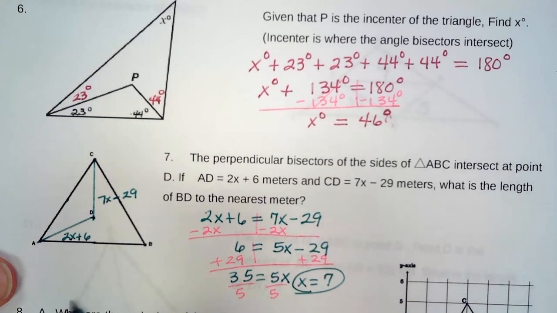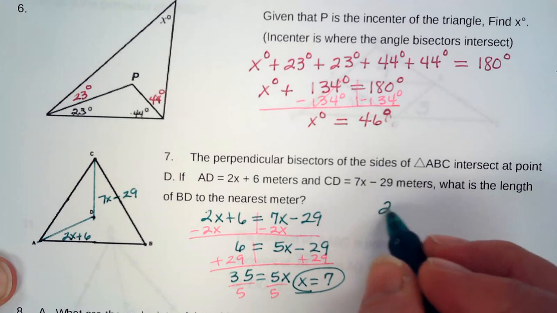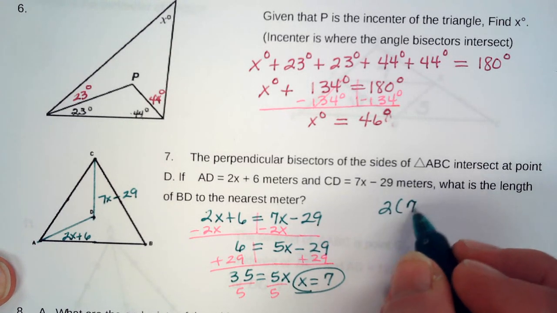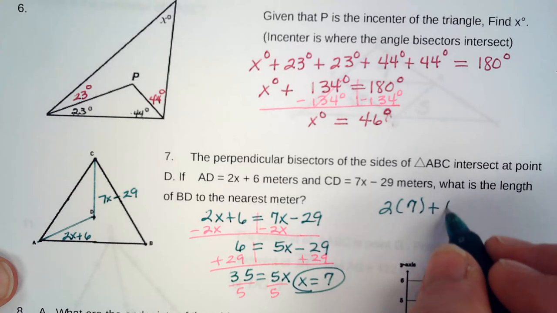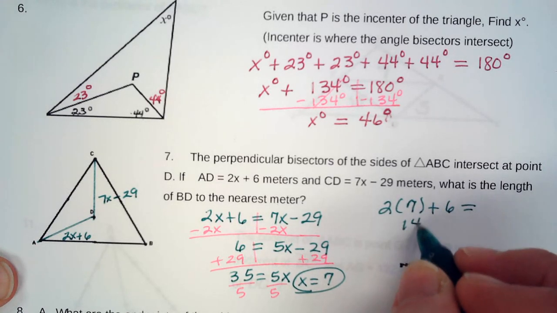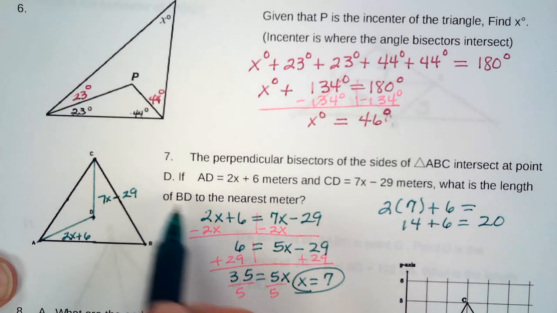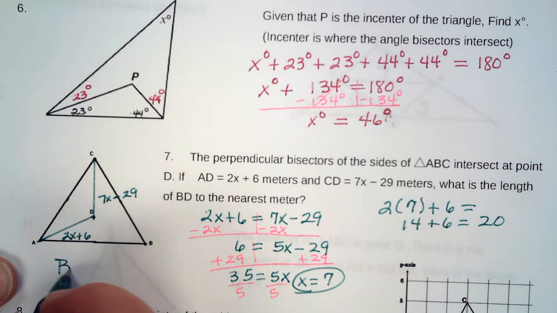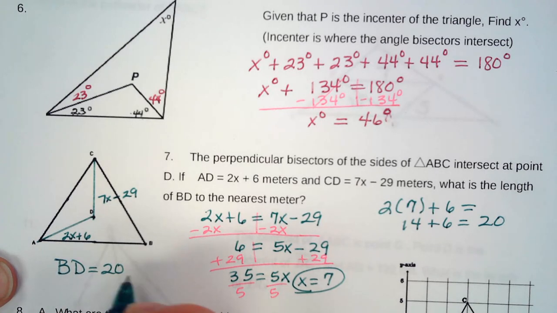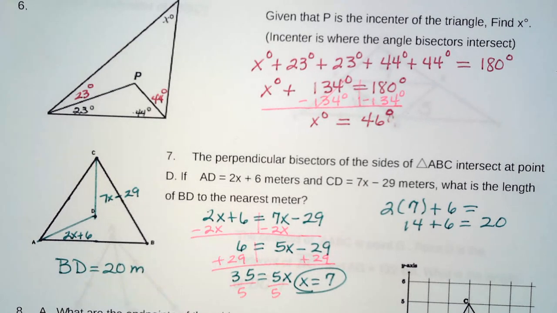Now, which one do I want to use? I'd probably use the bottom one. 2 times 7 plus 6 is equal to 14 plus 6, which is 20. So we know that the length of BD is equal to 20, and that will be meters because they're all congruent.